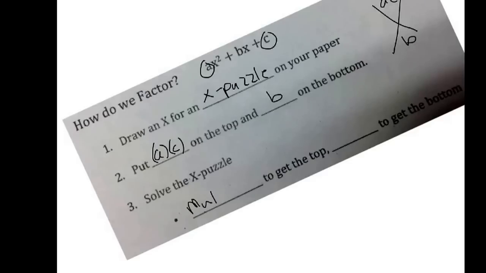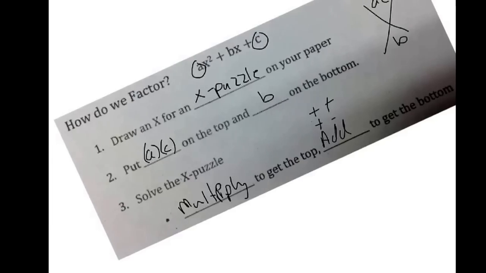You multiply to get the top, and you have to add or subtract to get the bottom. And sometimes we call it add or subtract, but it's really add. It's just sometimes when you're adding positives, that's adding, but when you're adding opposites, that ends up looking like subtraction.